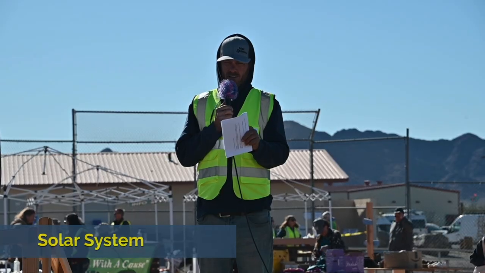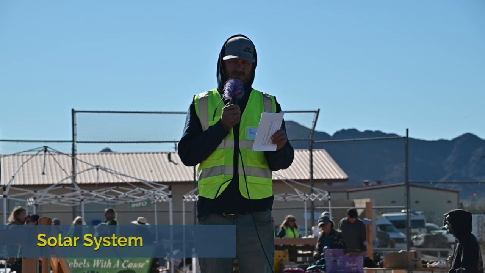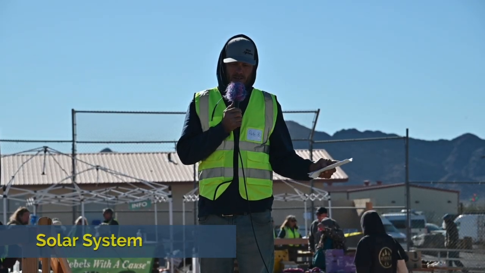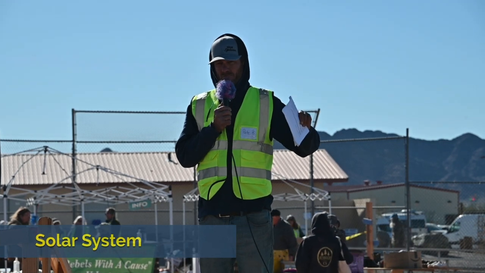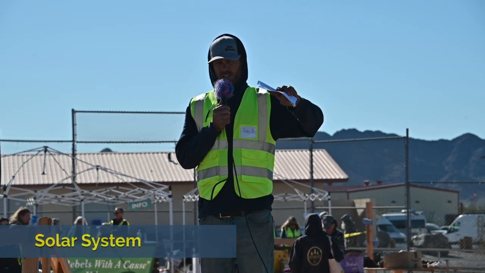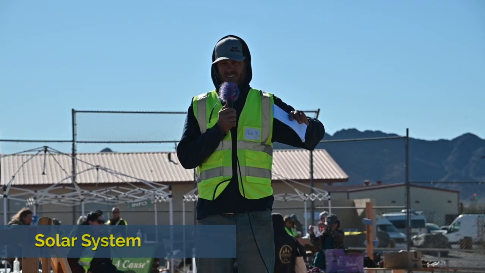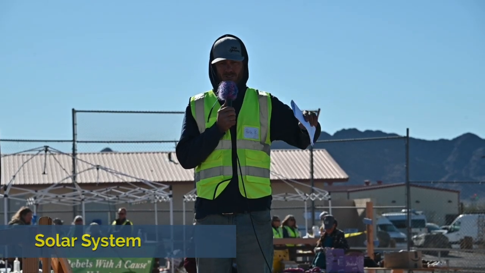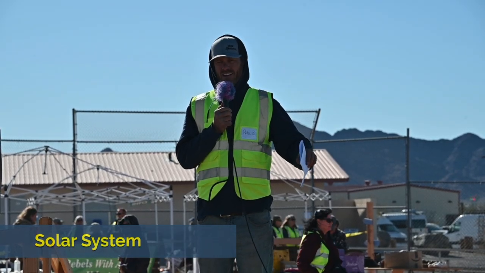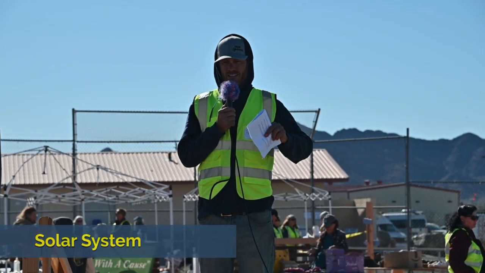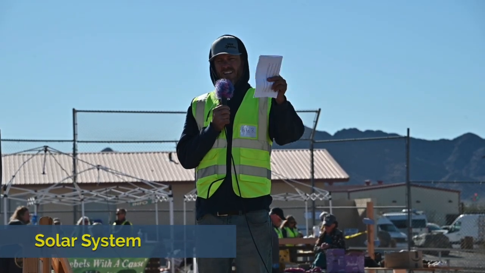So when you're asking me how much solar does it take to run a refrigerator, that's actually not the question. What you need to do is find an inverter that's big enough to run the refrigerator. Then you need to find out how many batteries you need to keep that refrigerator running overnight.